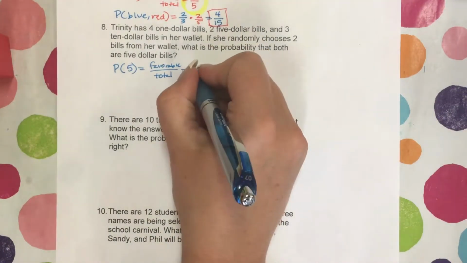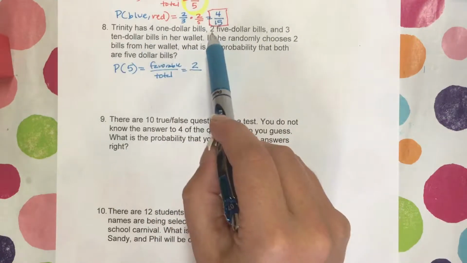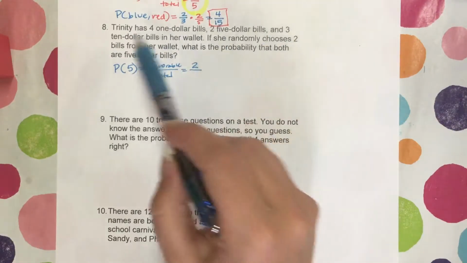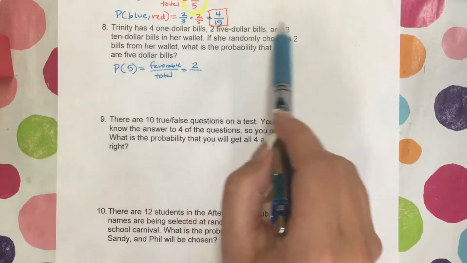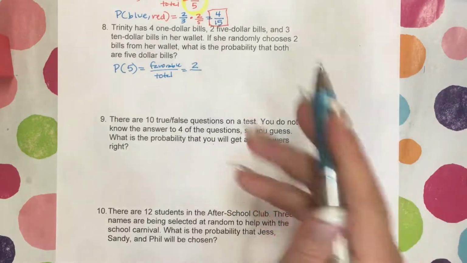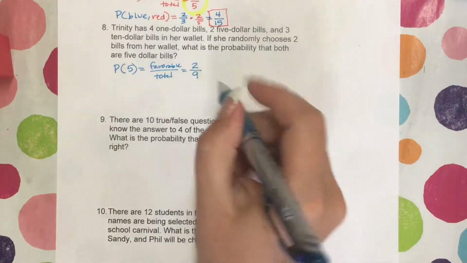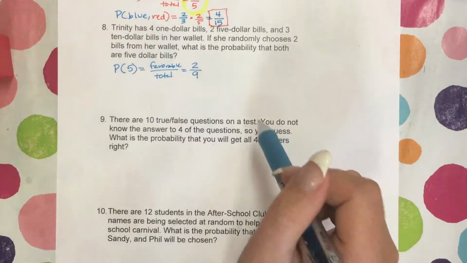So that means there are 2 favorable over a total of 4 plus 2 plus 3, right? 4 $1, 2 $5, and 3 $10 bills. So 4 plus 2 is 6, plus 3 would be 9. And then we look to reduce that, but we can't, so that's it.